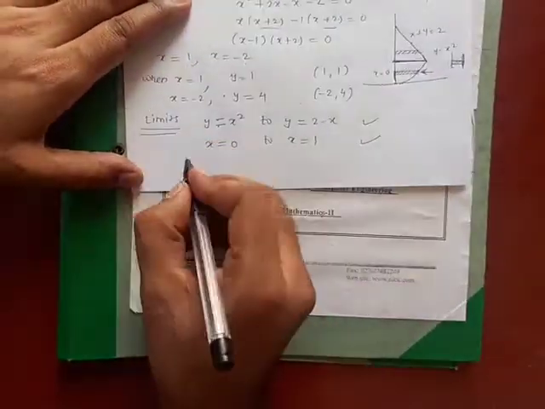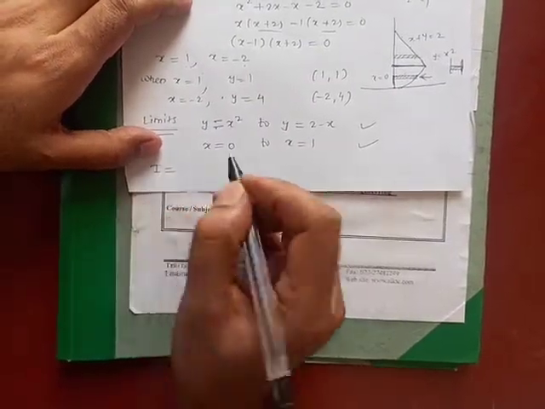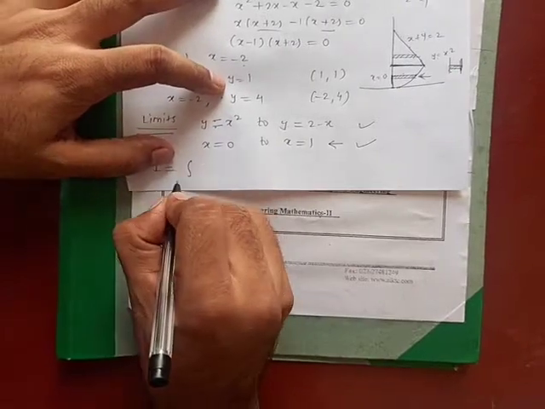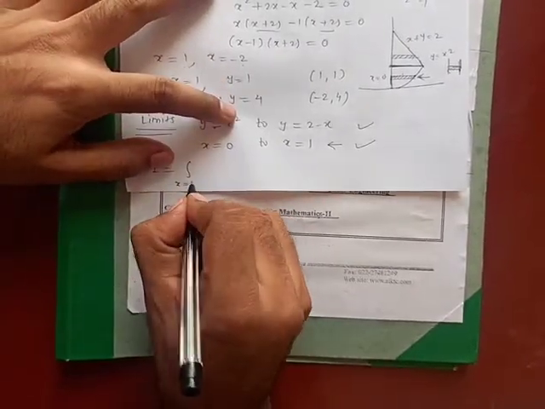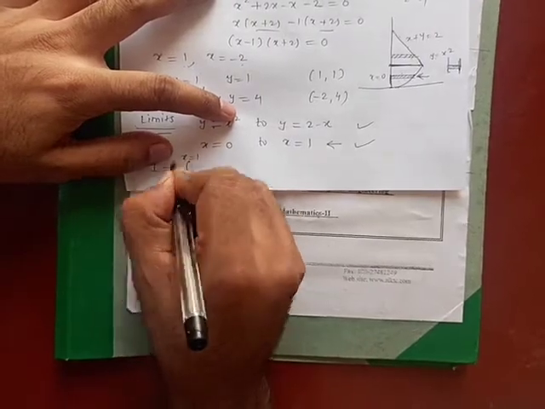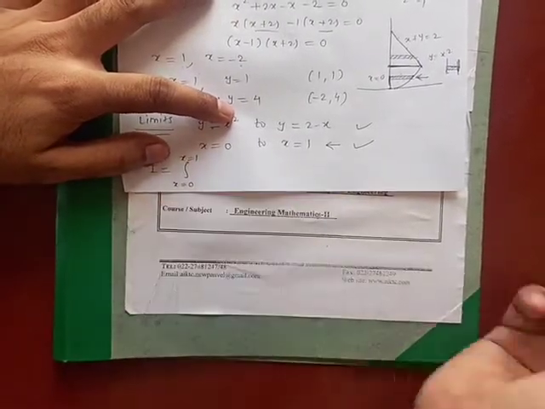And now in this integration I, these are the constant limits, so you have to write them as the outer or first limit. That means you have to integrate by this variable lastly.